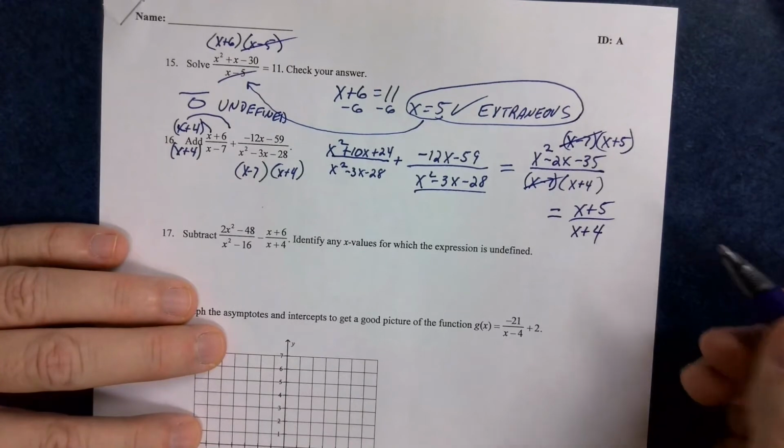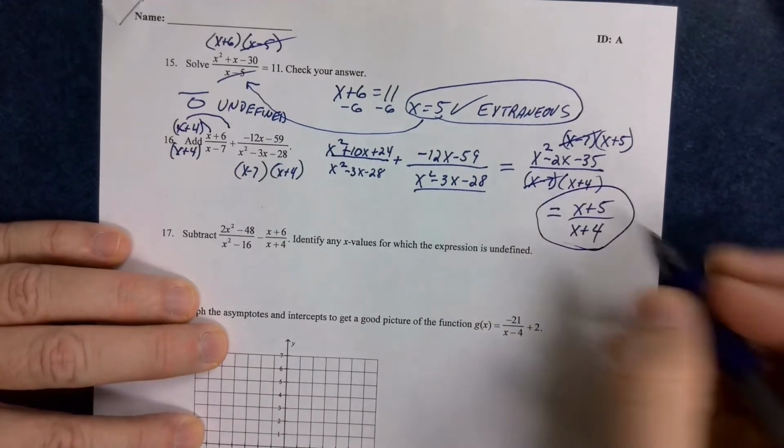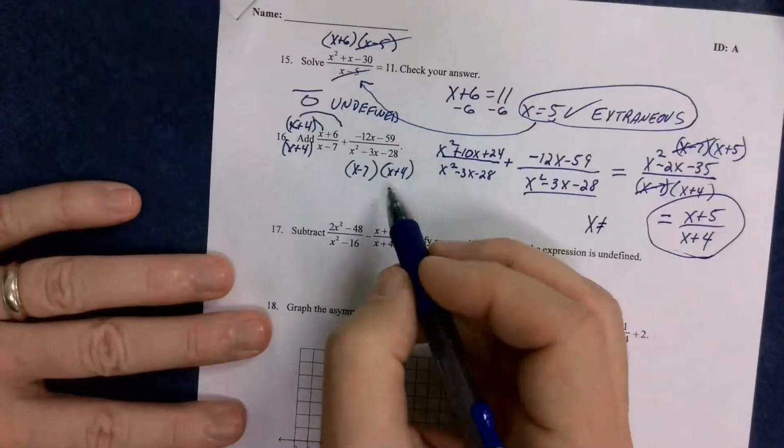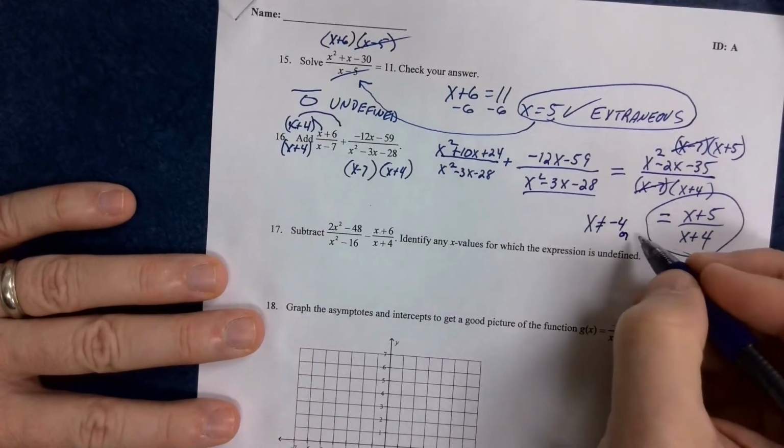And as you well know, I also probably should state that x cannot equal the two values that would give us a 0 in the denominator. So x can't equal negative 4, or positive 7.